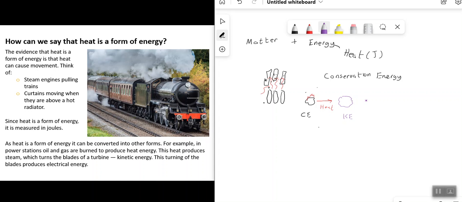And then that steam is used to turn a turbine. So imagine this is a turbine. The steam hits against the turbine, it causes it to rotate or turn. So again, that's taking this kinetic energy and turning it into another form of kinetic energy. And then that will move a piece of copper inside a magnet, and then that kinetic energy will be turned into electrical energy.